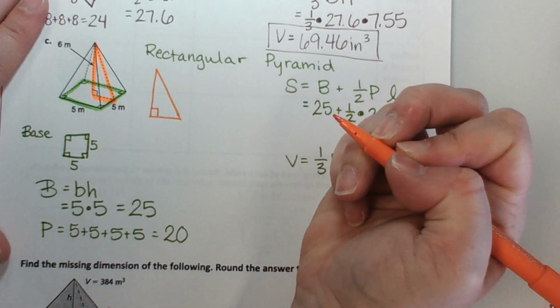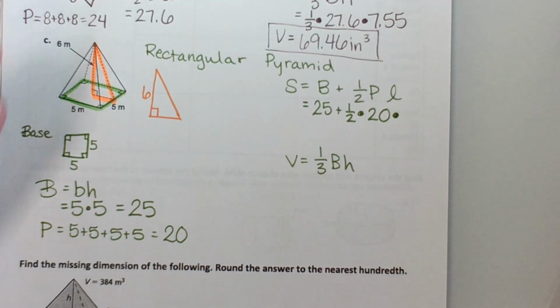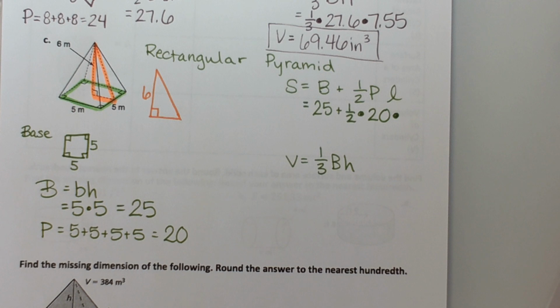I've got the right angle. That is the true height. That's 6. I don't have any other measurement, but here's the nice thing about the fact that that base is a square. If this is a square, then the distance to the center of it is the same as the distance to the center over here.